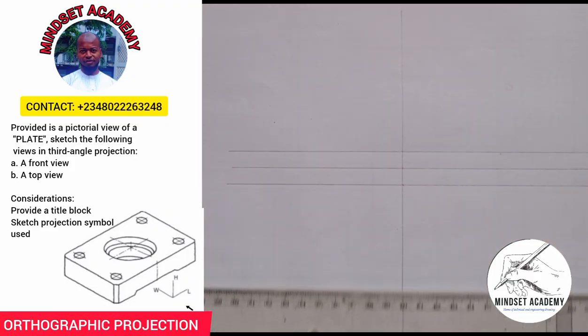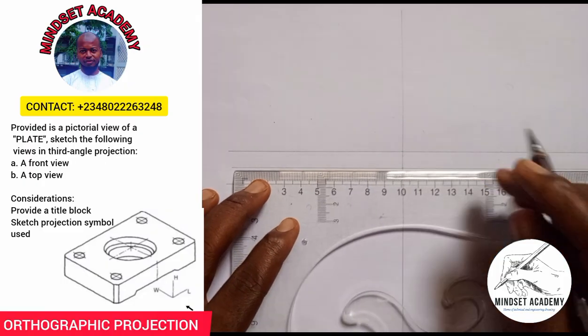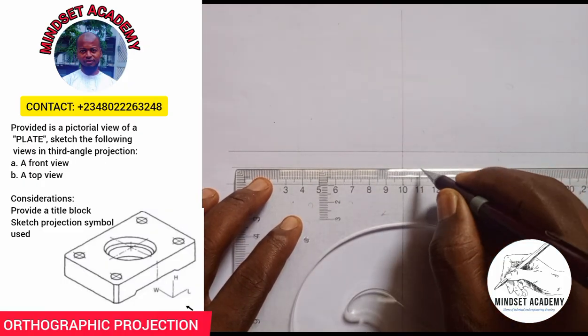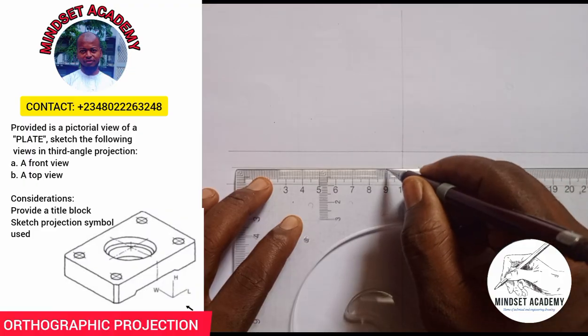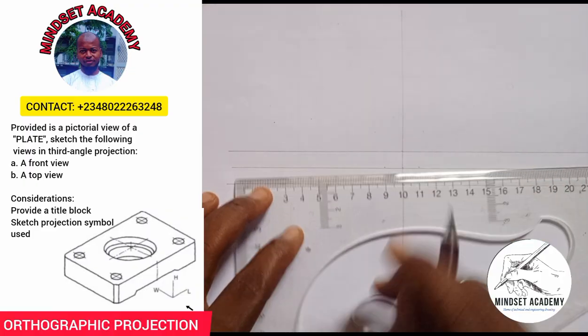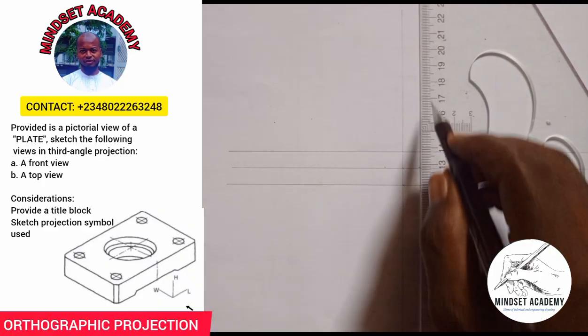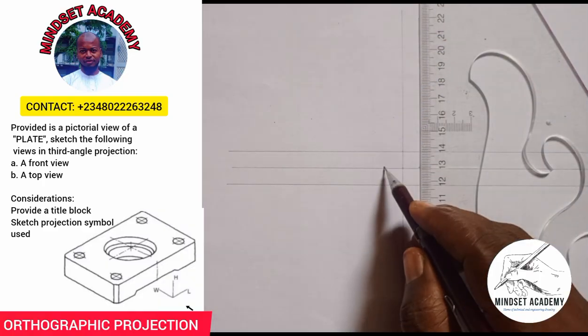Can you see that? Similarly, I'll do the same thing from that center point. I'm starting from 10. If I go to 11, 10 millimeter to the right. If I go back to 9, that is 10 millimeter backward, to the left. So I will just draw a line across it this way.